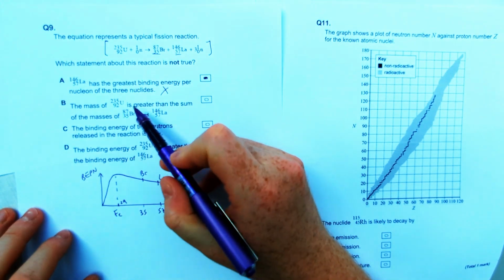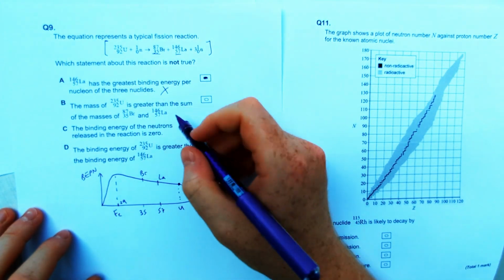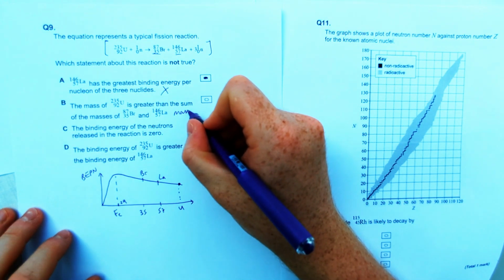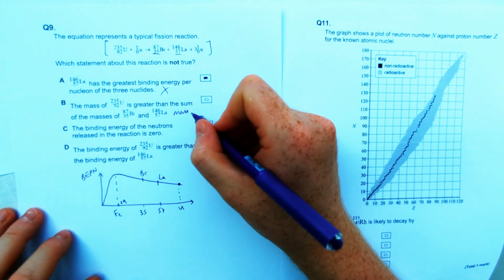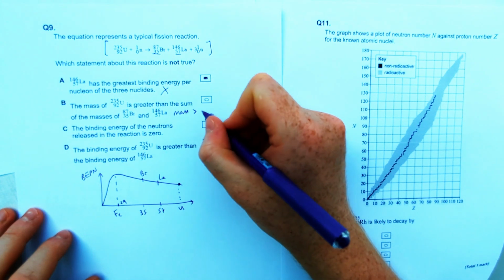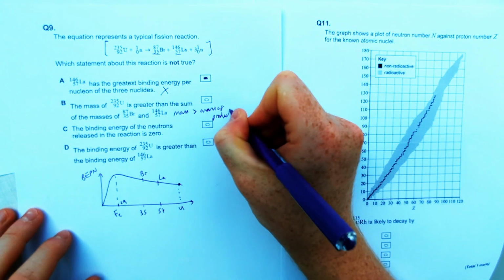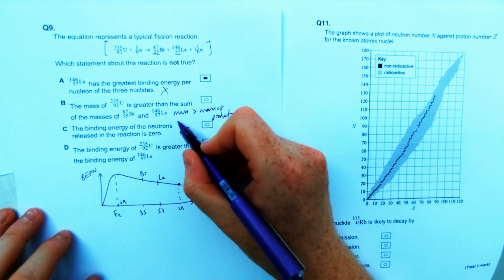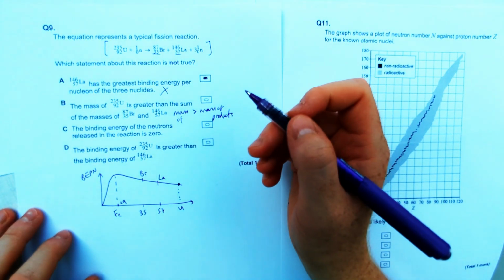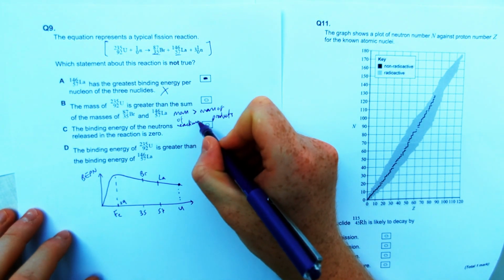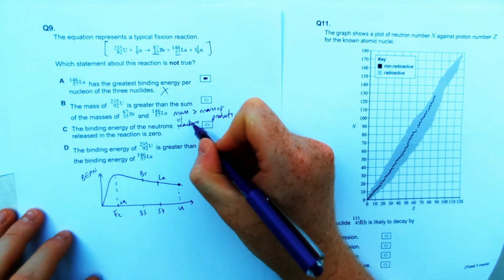The mass of this one is greater than the sum of the particles. We should know that the mass of the initial particle is going to be greater than the mass of the products that come from it. That's why energy is released in the form of E equals mc squared. Mass of, can I say reactants? Yeah, let's say reactants, you know what I mean, it's on the left-hand side of the equation.